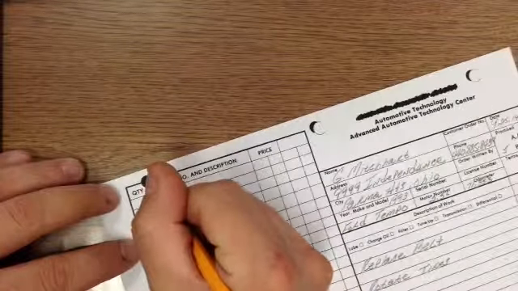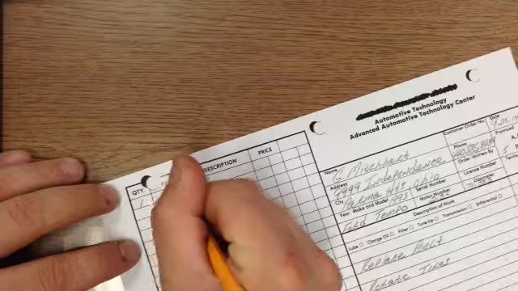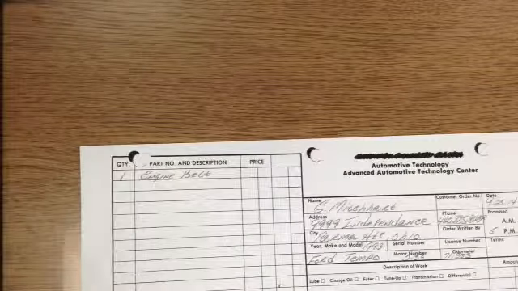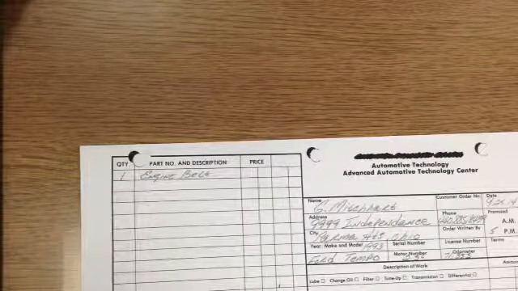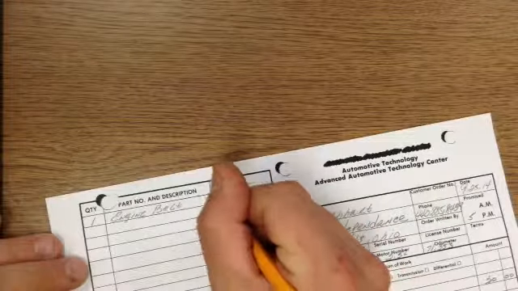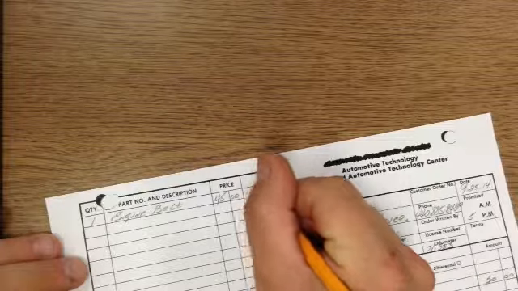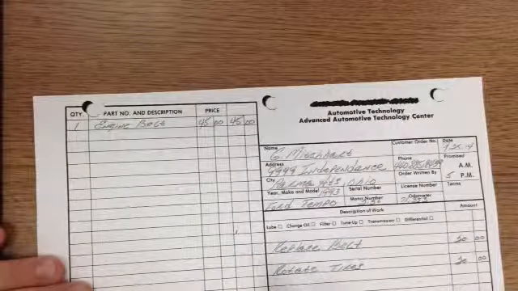Then we move over to our parts area, and we know we're doing quantity 1, belt, and we'll just write in engine belt. Of course, we said that we were going to charge $45 for that belt. I'll slide this down, $45 to the bottom. Again, this repair order is going to be a more accurate estimate. This is the way that we have to do it.